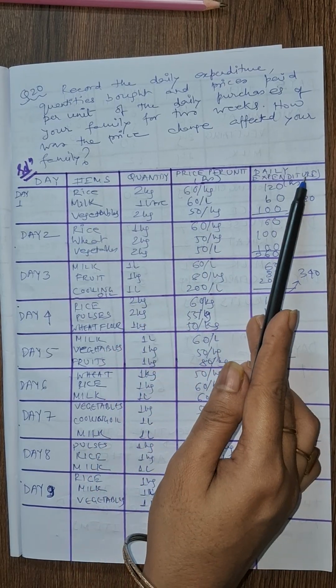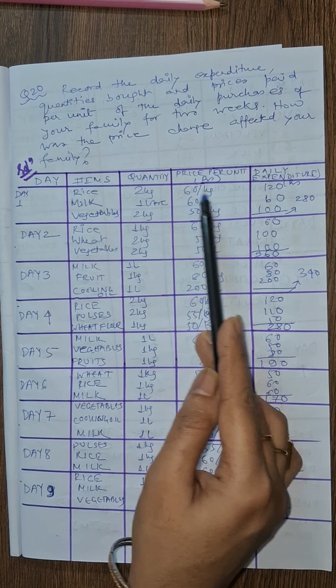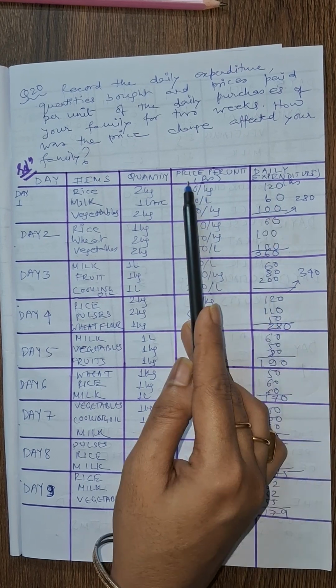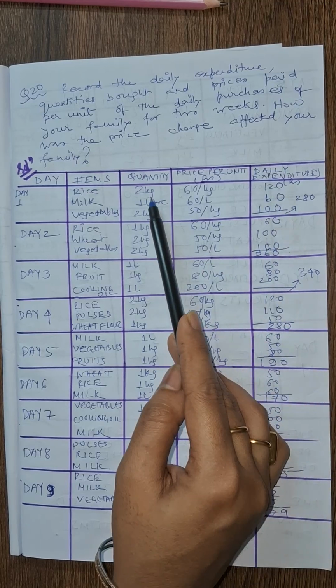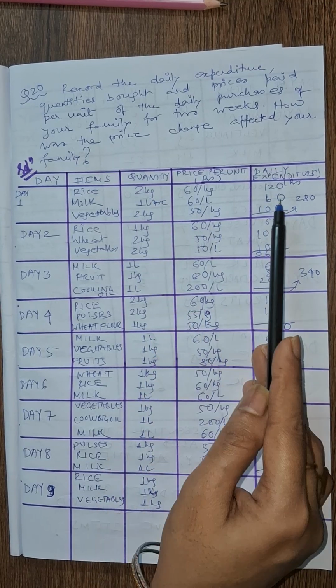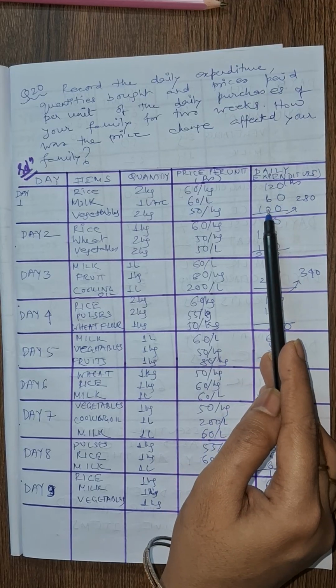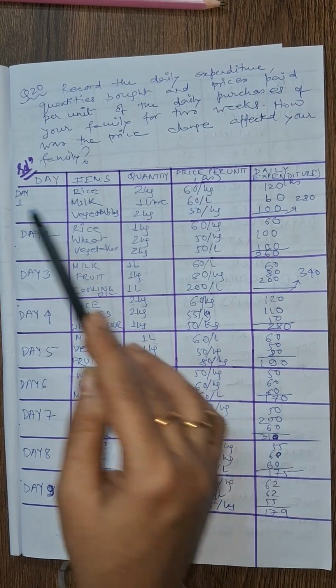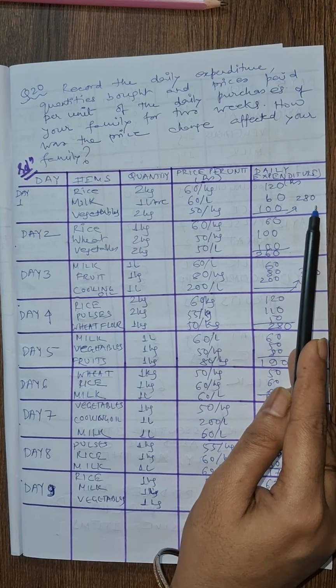And for the daily expenditure, we know that the quantity and the prices need to be multiplied. So 60 is the price and quantity is 2 kg, 60 into 2 is what? 120. Next, 1 liter, so 60 per liter, so 60 into 1 is 60. Then 2 into 50 is what? 100. So totaling it up, the daily expenditure of the first day is what? 280. We add up all these values, we get 280.